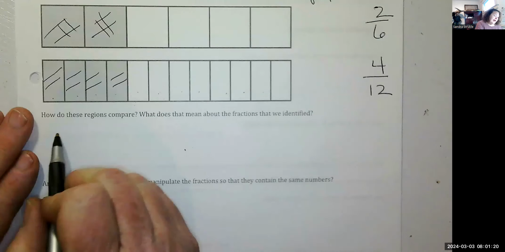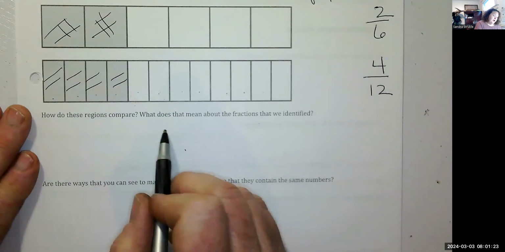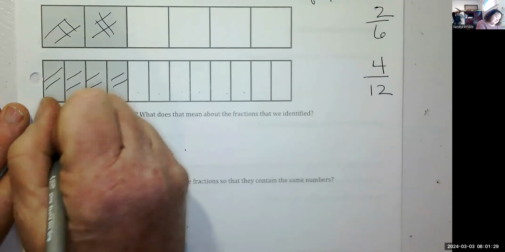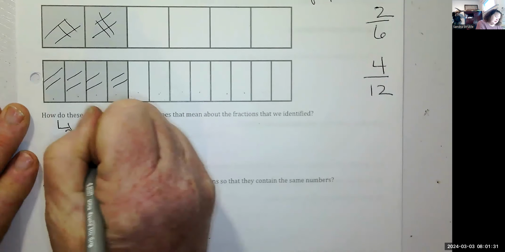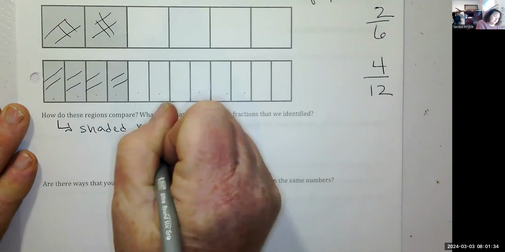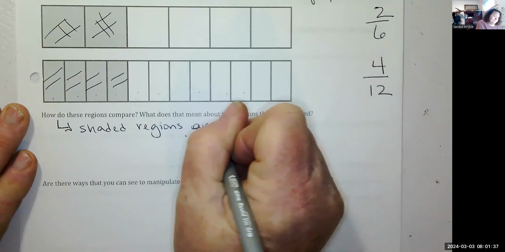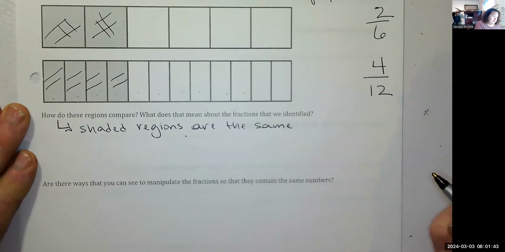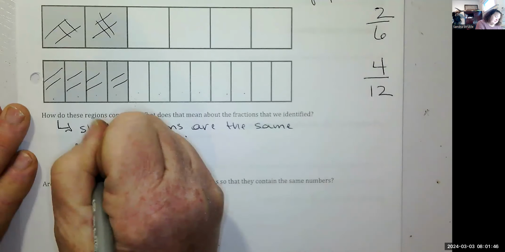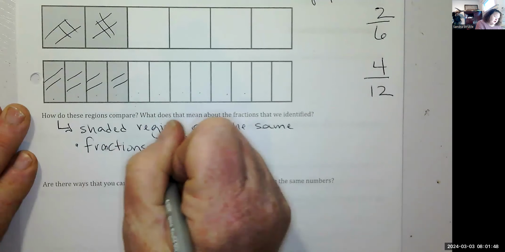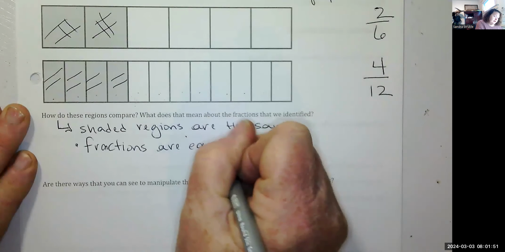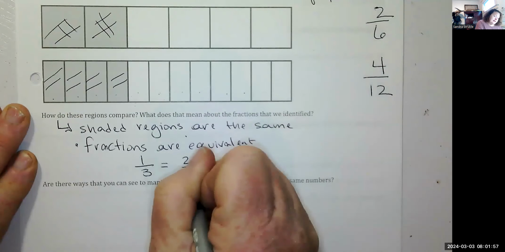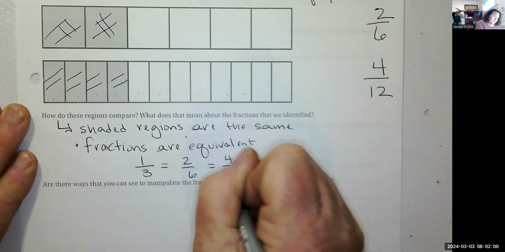Right. How do these regions compare? What does that mean about the fractions that we identified? Well, the shaded regions are the same. The fractions are equivalent. And what that means is that 1/3 is equal to 2/6 is equal to 4/12. Alrighty.